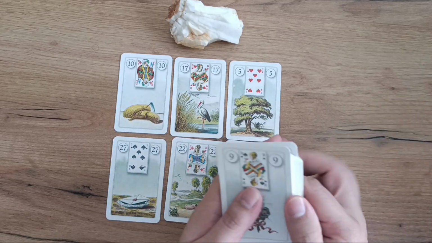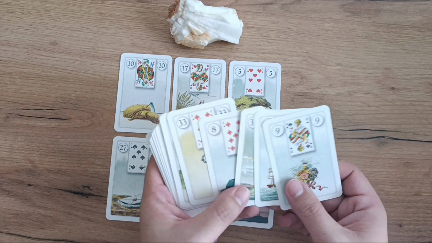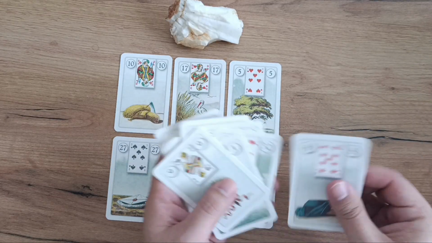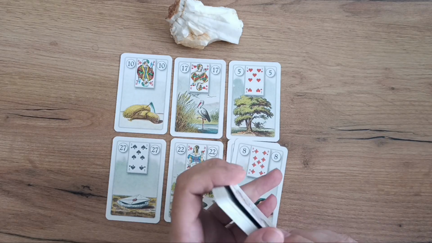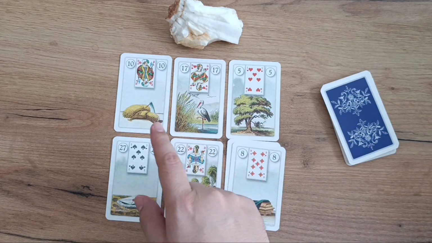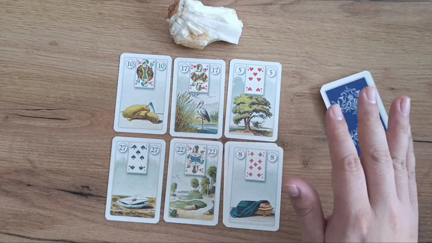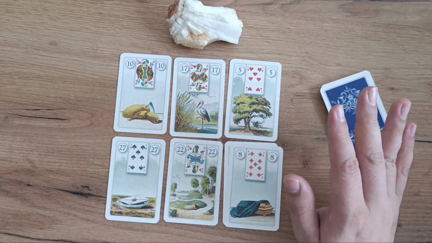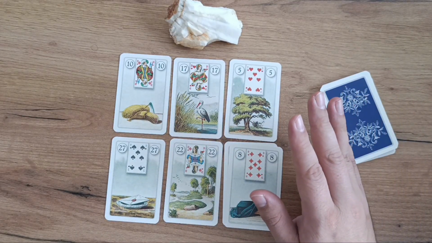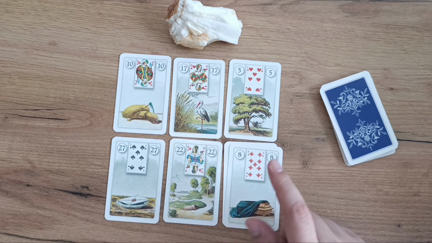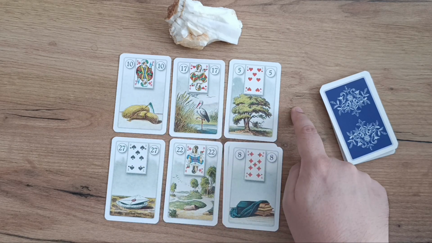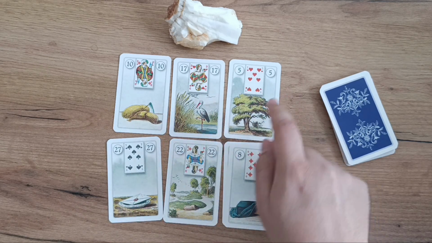For example, let me see here, for example, let me give something. We have all these good cards and then 8 of coffin. Nothing will happen, you will not be accepted. Please don't do this. You will make big mistakes. Don't underestimate other cards. And don't forget, this row is most important. These cards explain this row.